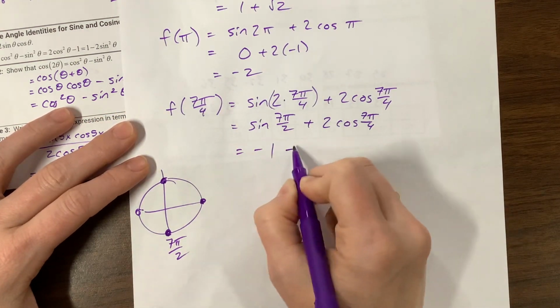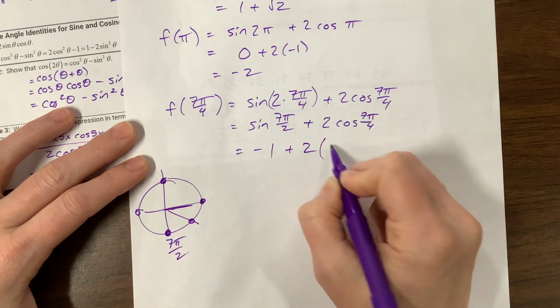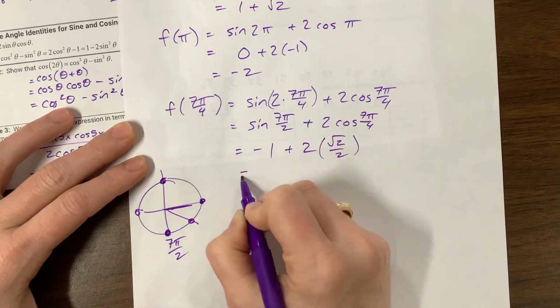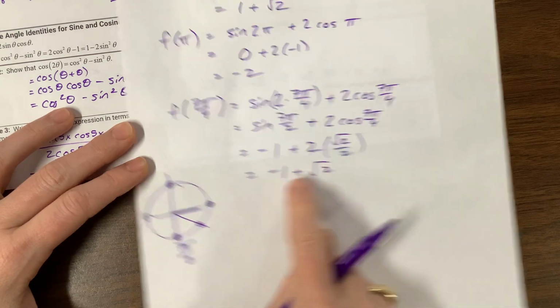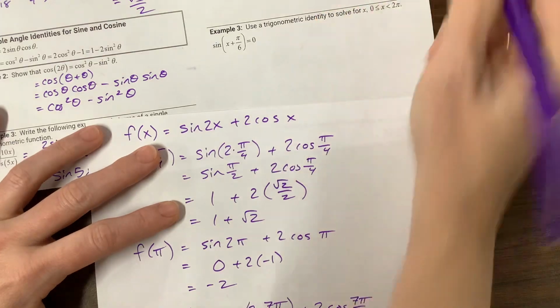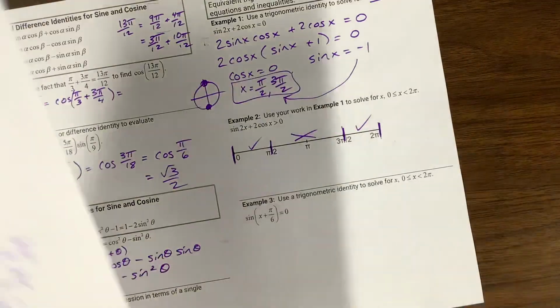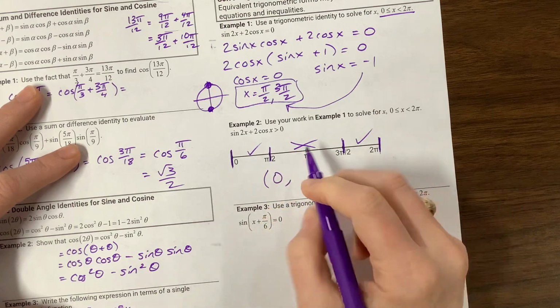This is -1 plus 2 times down here. This is a positive x value, root 2 over 2. This is -1 plus root 2. Root 2 is bigger than 1, and so a positive root 2 minus 1 is still going to be positive, and so this works for us. So, assuming I did this correctly, our answer is 0.